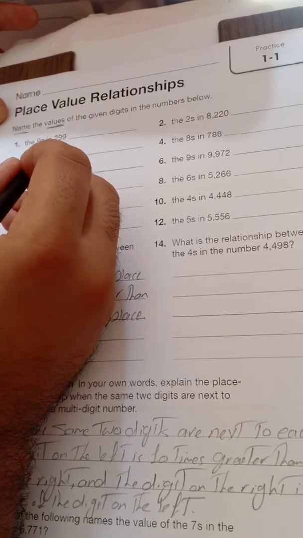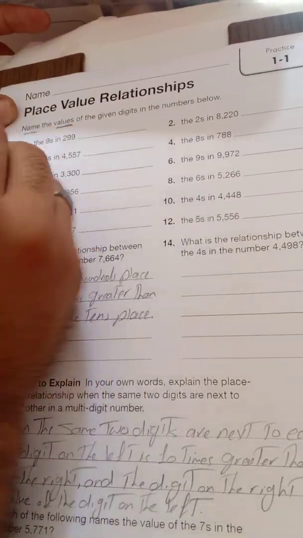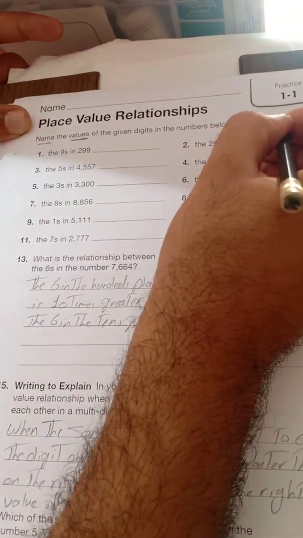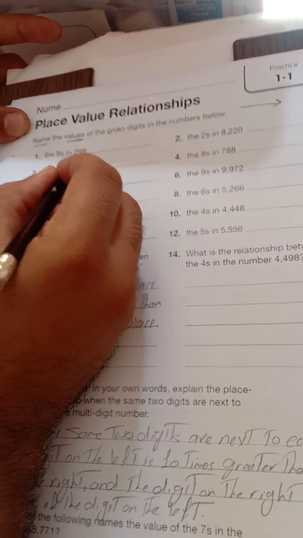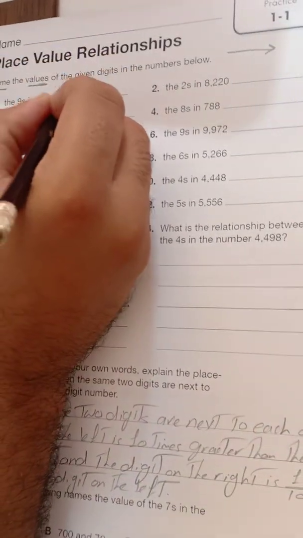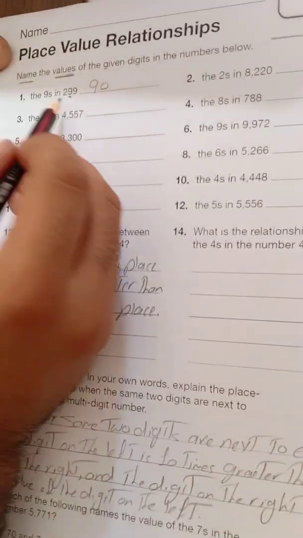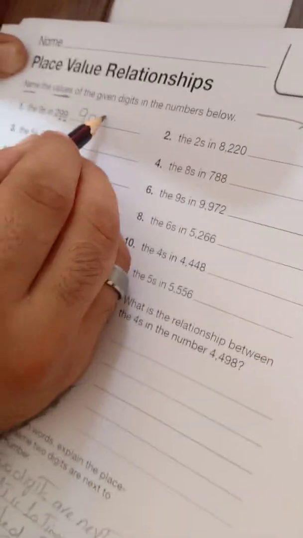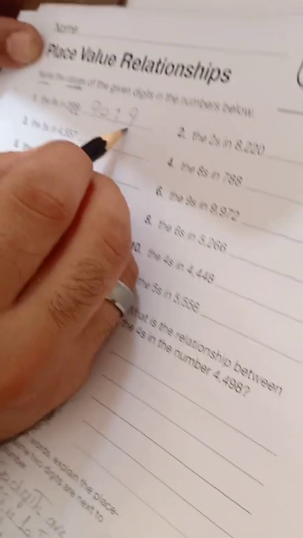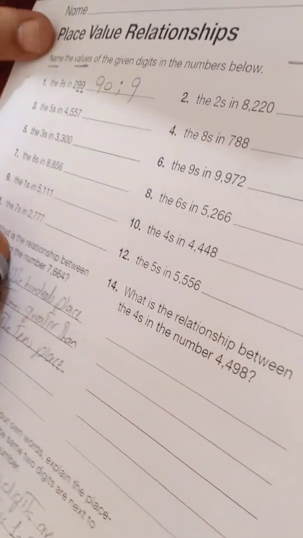The 9s in 199. When I'm going from left to right, I get the first 9. What about this 9 in tens place? What about the value of 9 in tens place? It will be 90. Okay, go to the next number next door. What about this 9 in ones place? So the value of this 9 will be just 9 because it's in ones place.